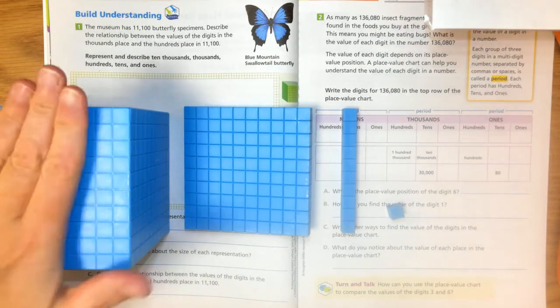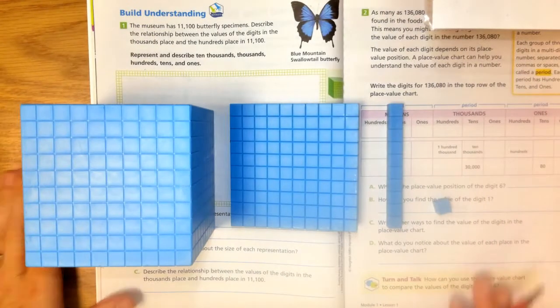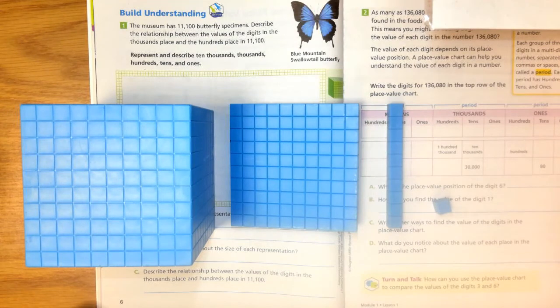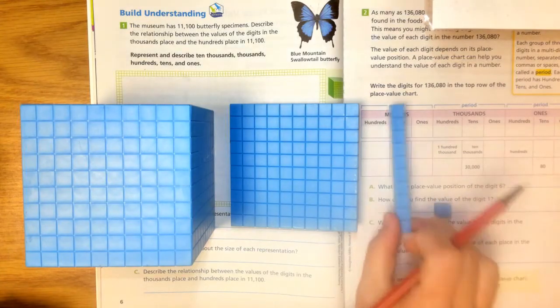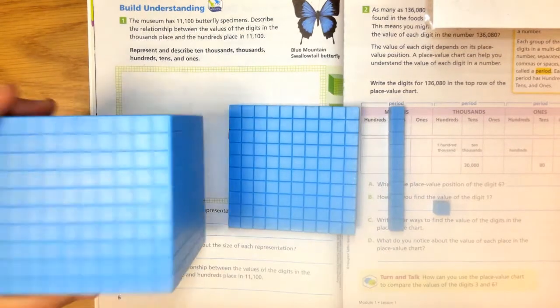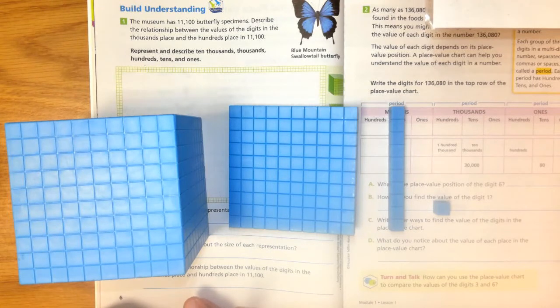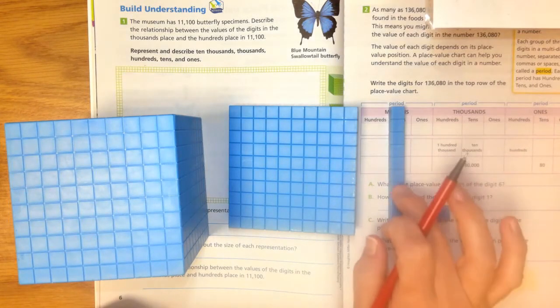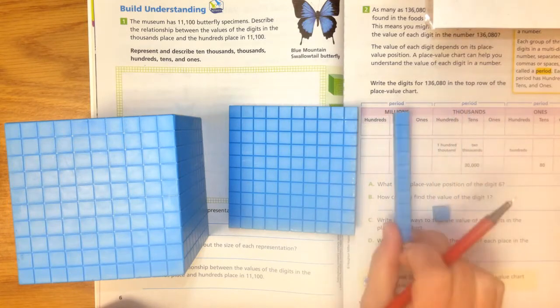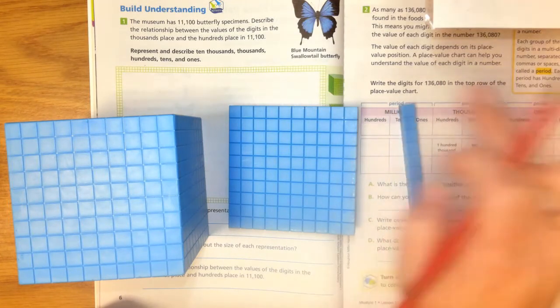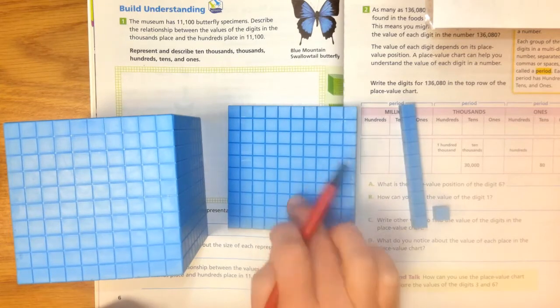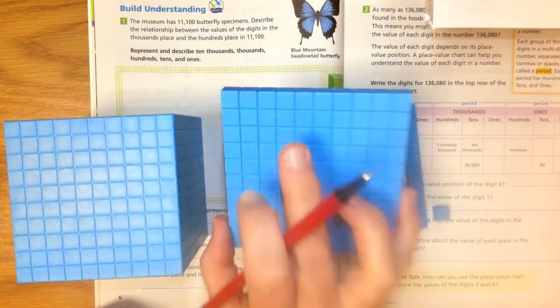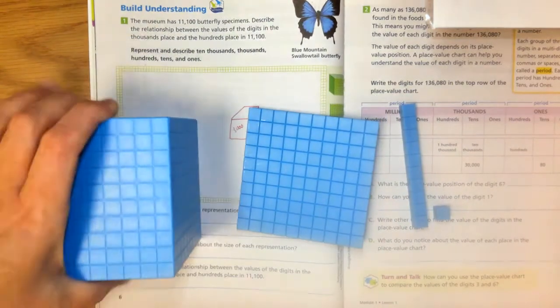So how many thousands do you think I need to equal 10,000? I hope you said 10. I hope you're noticing a pattern. Every time I go up a place value, I am multiplying by 10. I had my ones. 1 times 10 is 10. I've got my tens. 10 times 10 is 100. I have my 100s. 100 times 10 is 1,000.